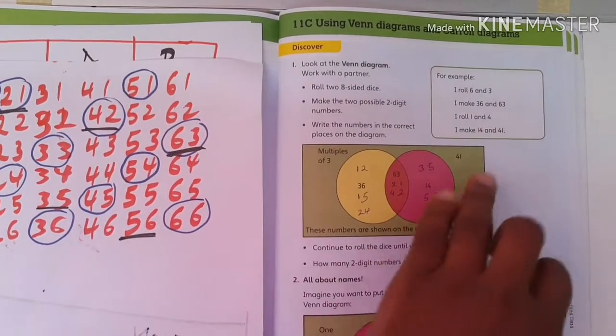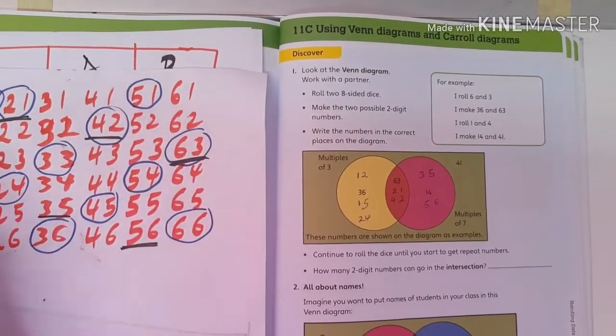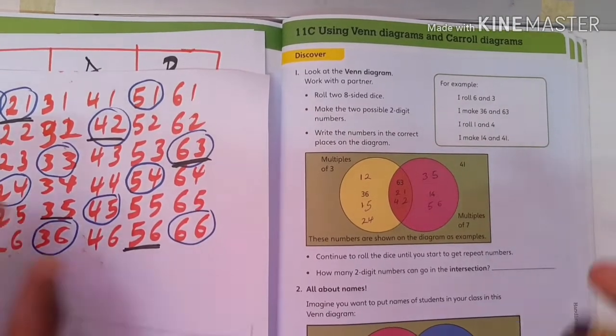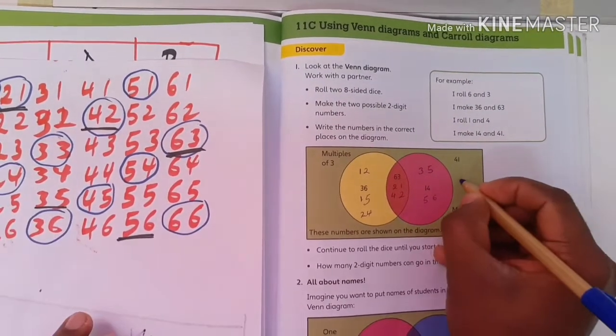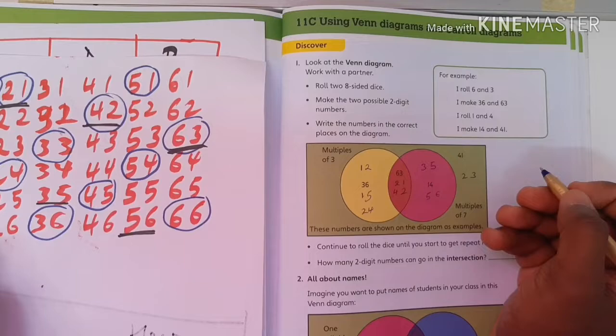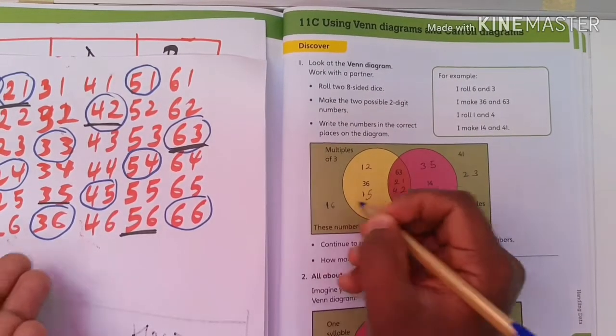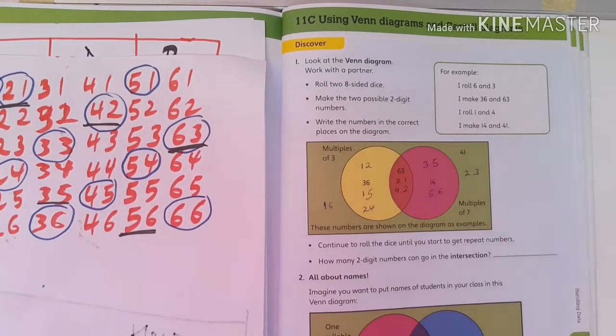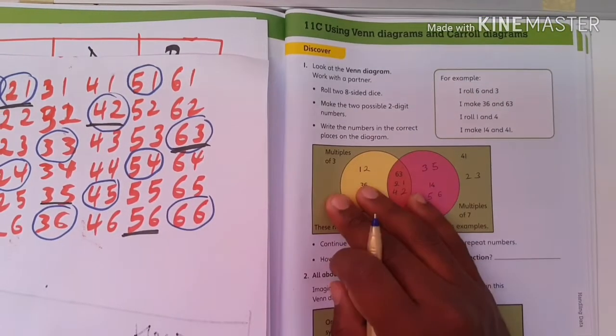Outside, they give you 41. As you can see, 41 is here. It is not circled, it is not underlined. We can pick any other number, like maybe 23. We can pick another like 16. Any number you want, as long as it's not underlined or circled. So that's how you're supposed to make a Venn diagram.